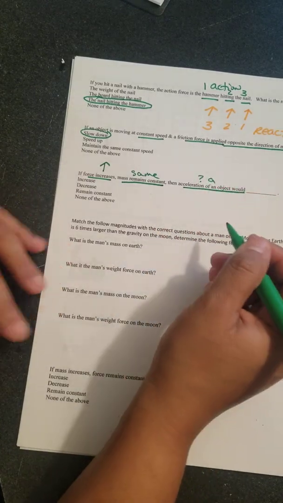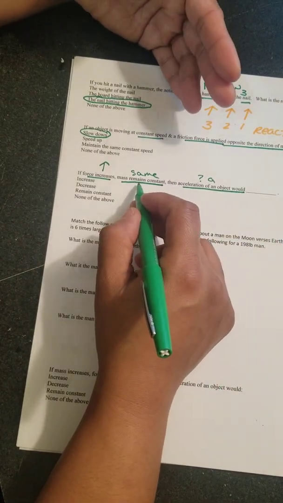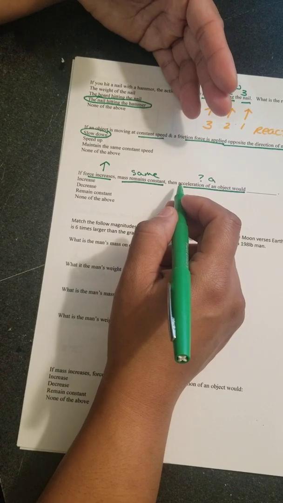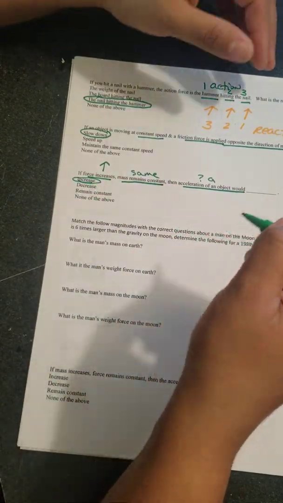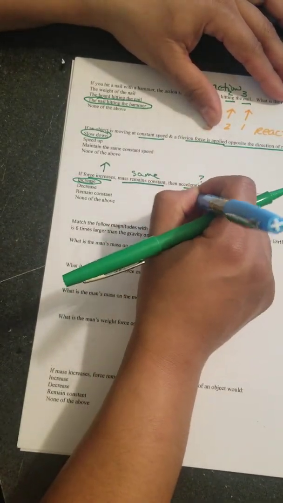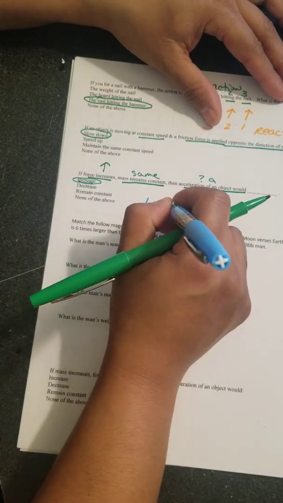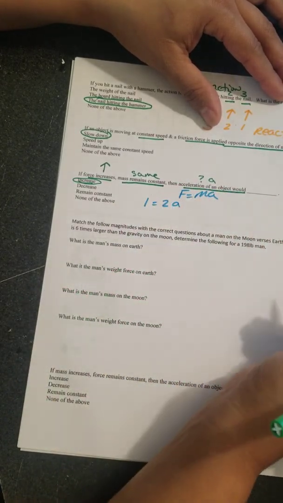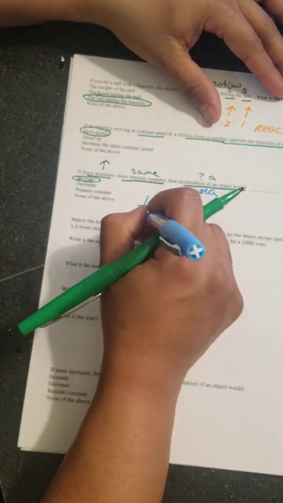If I'm going to apply more force to the same object or the same mass, then the acceleration is going to increase. Again, we can do our math equation and we can do a comparison. We can say F equals ma. F can be 1, m can be 2, and a can be a, because we're going to solve for it. Divide by 2, divide by 2.